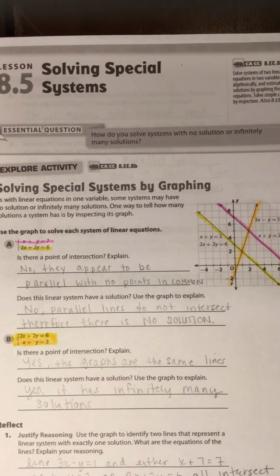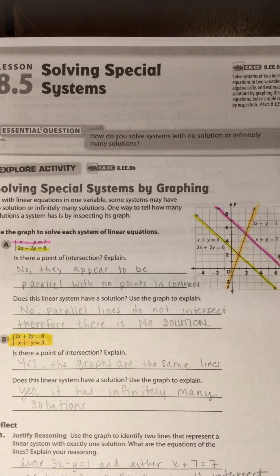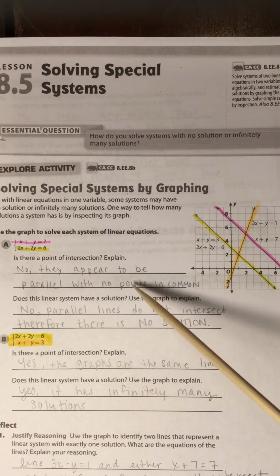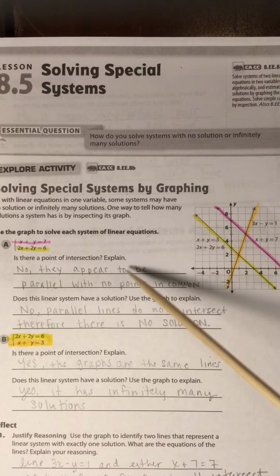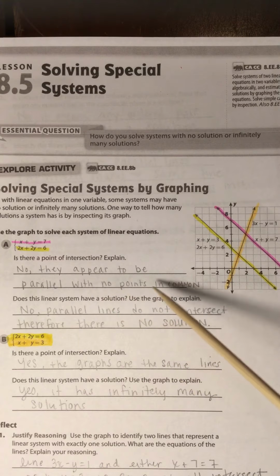and they're asking us to recognize the line x plus y equals 7, which I've highlighted in pink, and then also recognize the yellow line, which is 2x plus 2y is equal to 6. So when you take a look at those two lines, they appear to be parallel. So the question is asking, is there a point of intersection? And we would say no, because they look like they are parallel lines, and parallel lines never touch. They don't have any points in common.